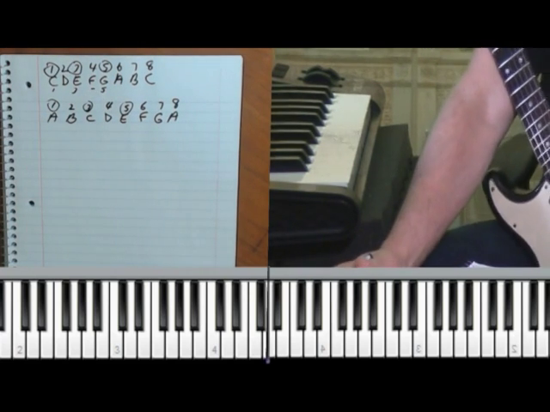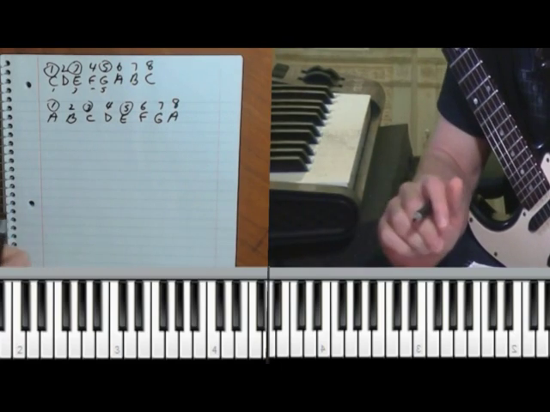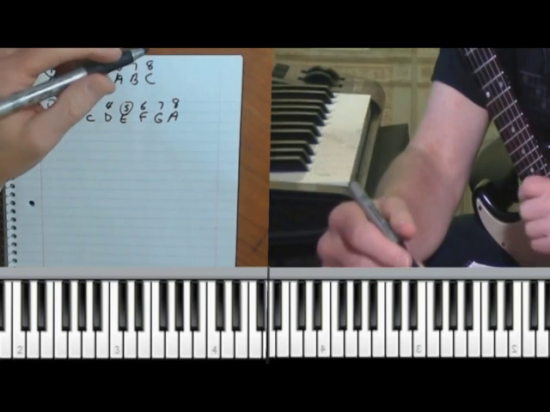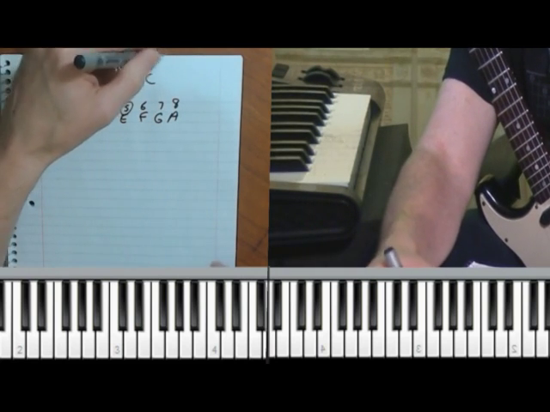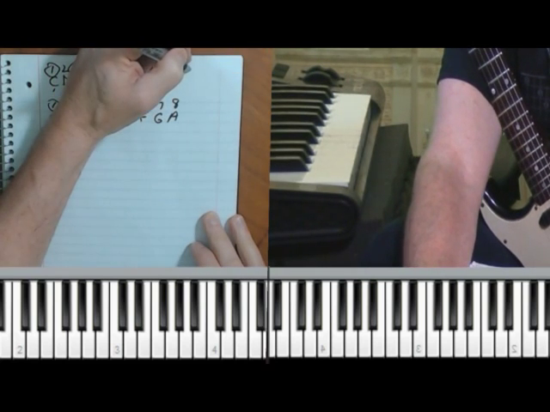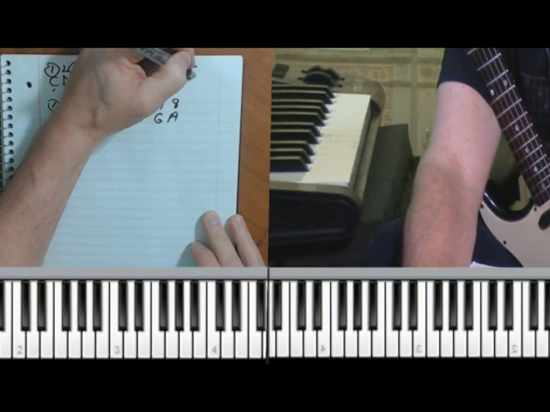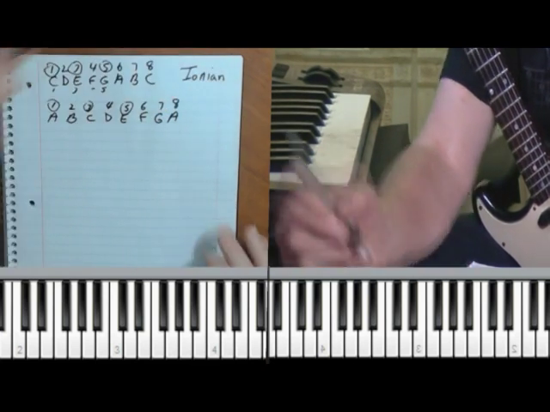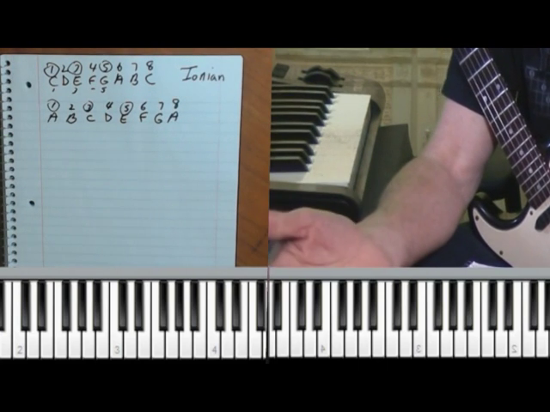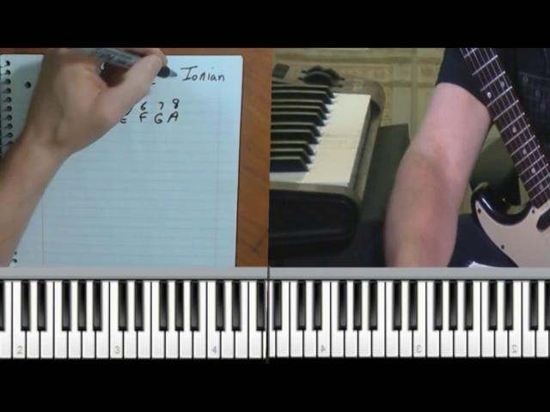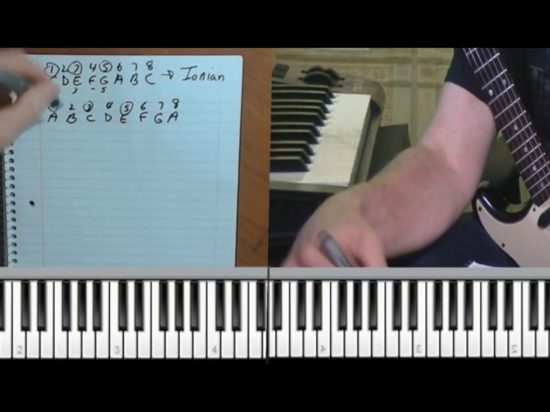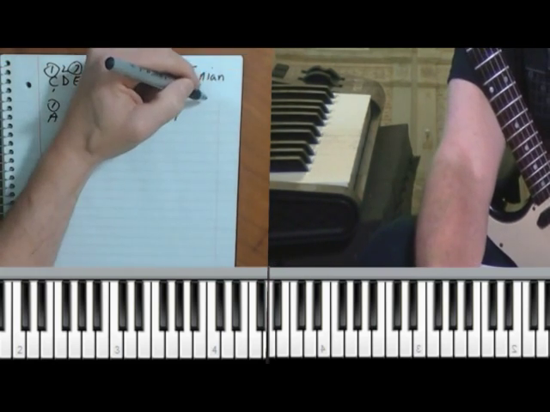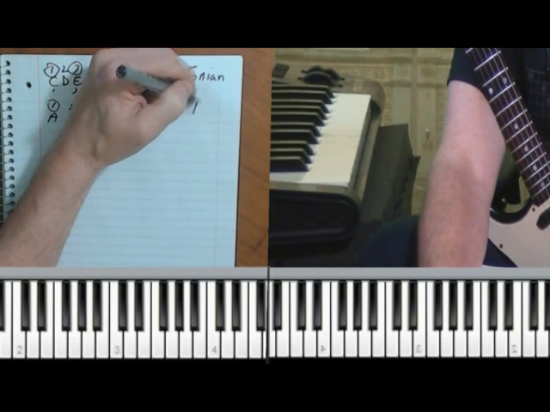Now, what is the relationship here? What is interesting about it is that the C scale is Ionian. Okay, it's the C major scale, which is the Ionian mode. And the A scale here is Aeolian.